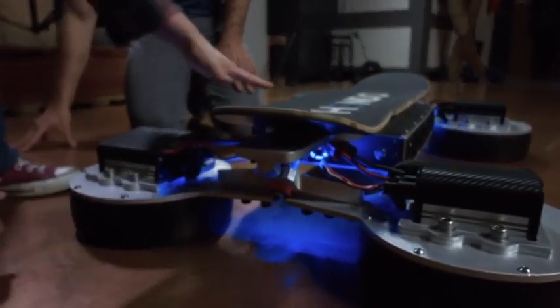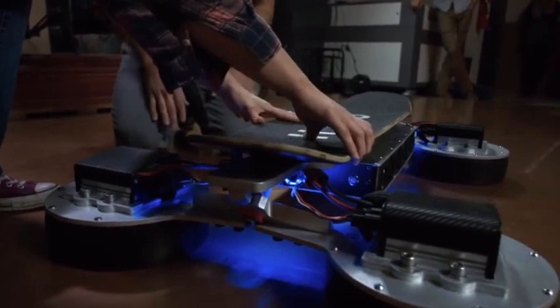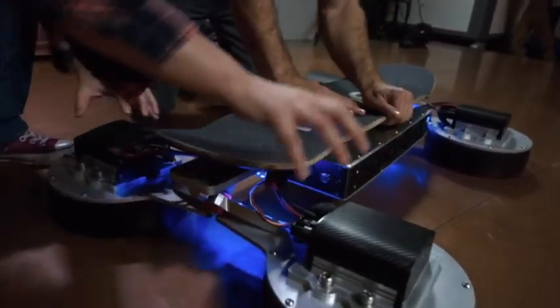As you rock your weight back and forth on this deck, these engines are going to move and they're going to tilt a little bit. It allows you to give a little bit of input. So I can just basically shred the gnar. You can try. This gnar's not going to shred itself.